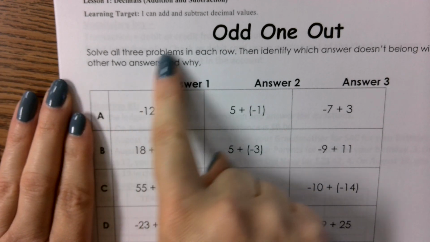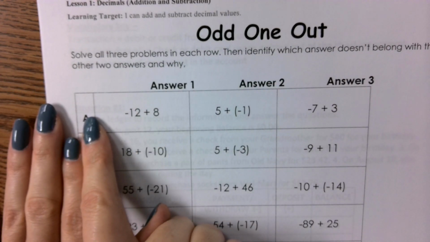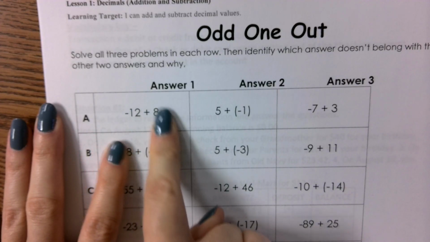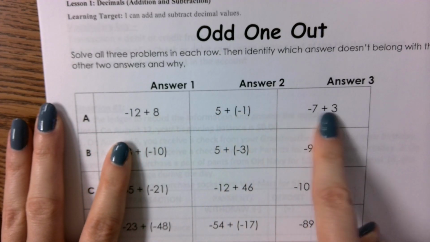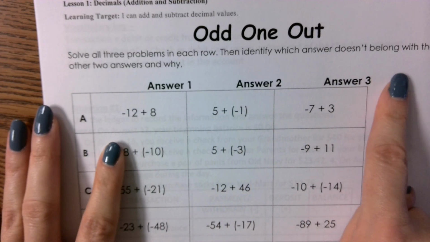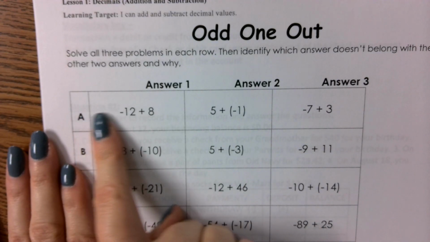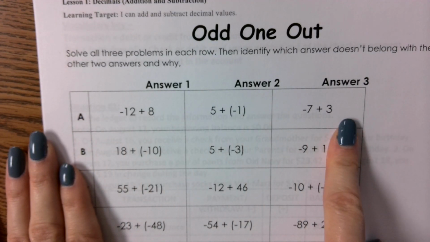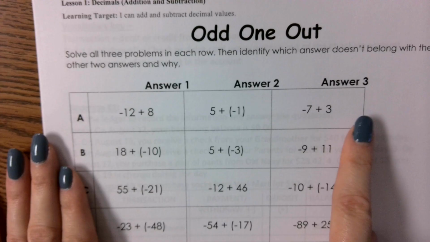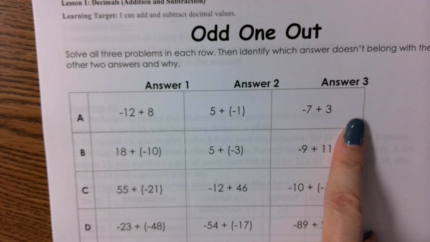Okay, so what we're doing for odd one out is across the row for row A, you're going to answer the questions for answer 1, answer 2, and answer 3, and you're going to identify which one doesn't belong. So we're going to do row A together first. Then Ms. Horton will come around right now with a calculator if you need it.